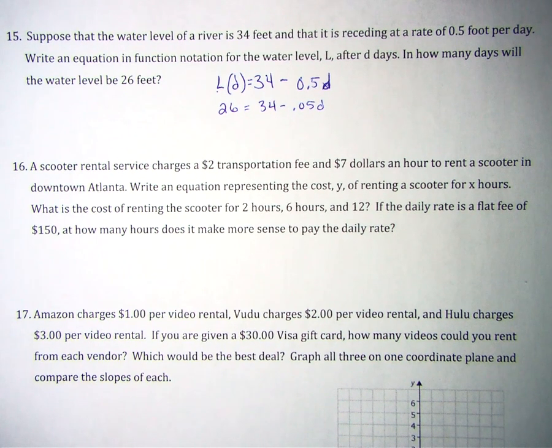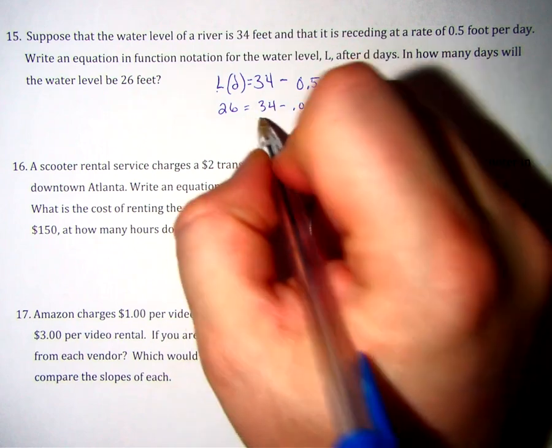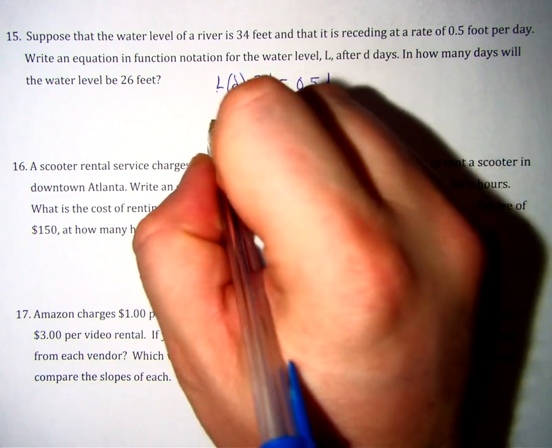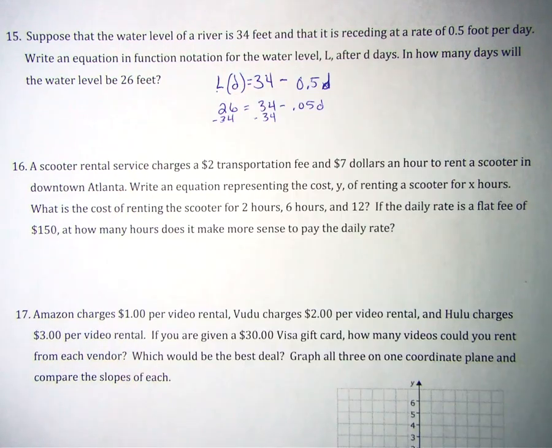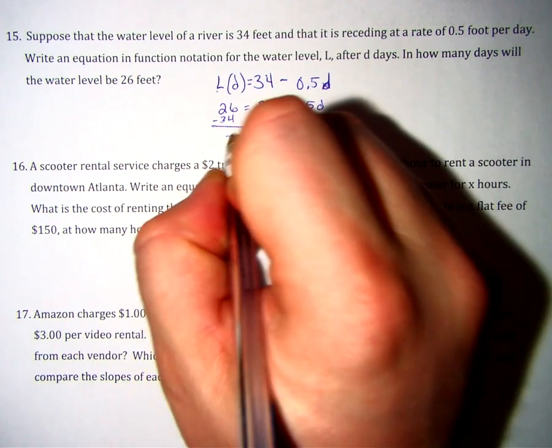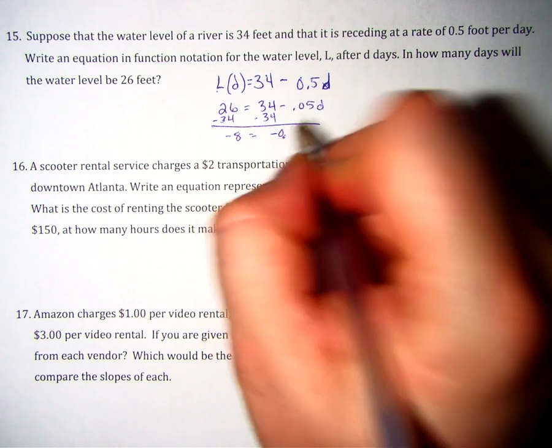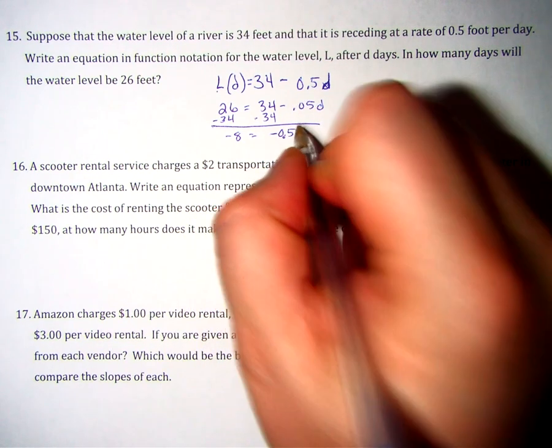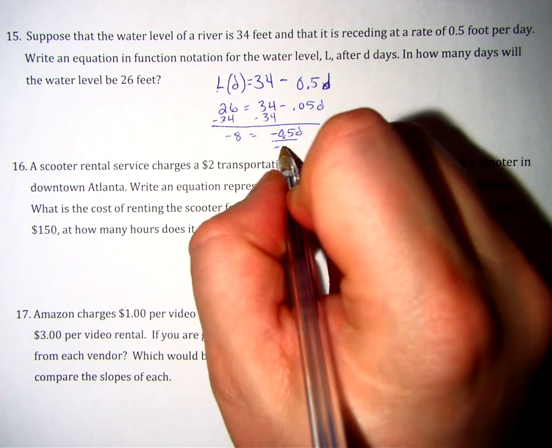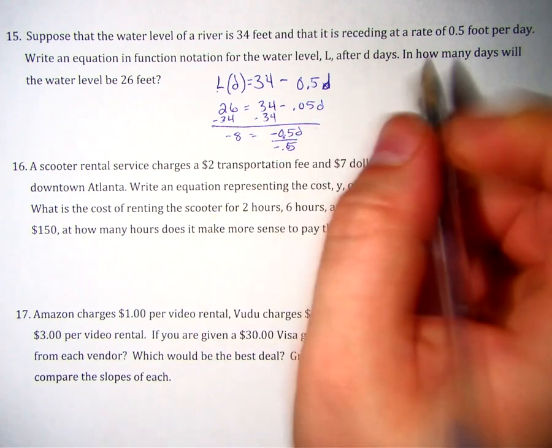All right, so we're simply solving a two-step equation. We want to subtract 34 from both sides, which is going to give us negative 8 equals negative, don't forget that that negative's still there, 0.5d, to where we'll divide by negative 0.5.